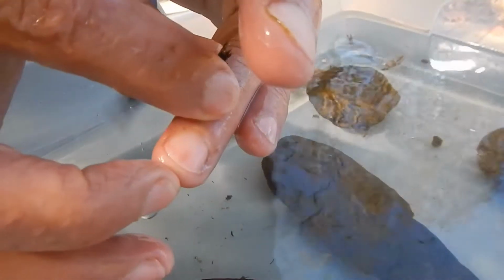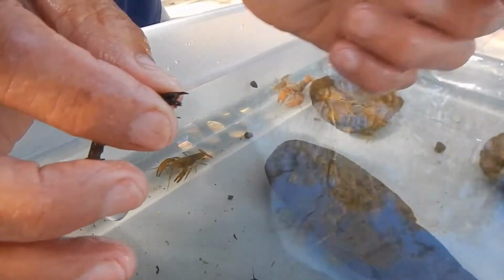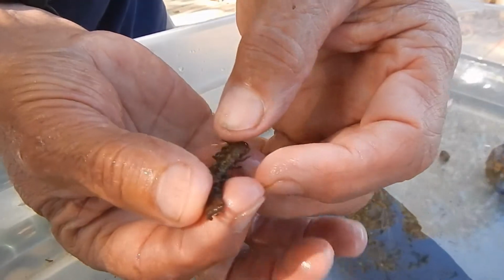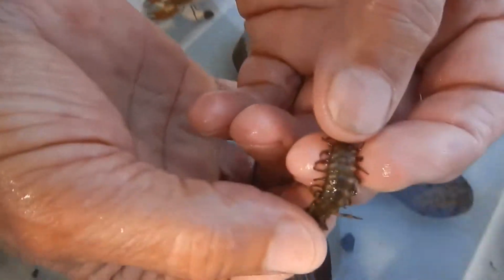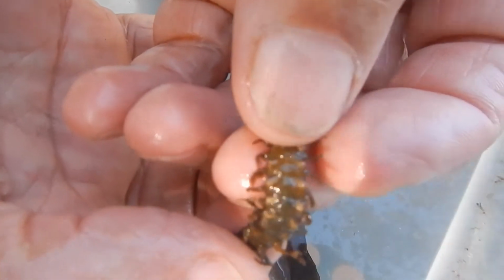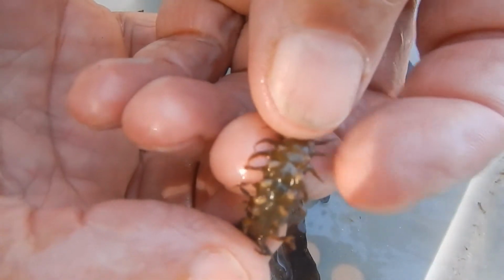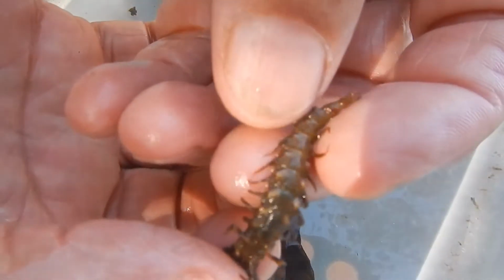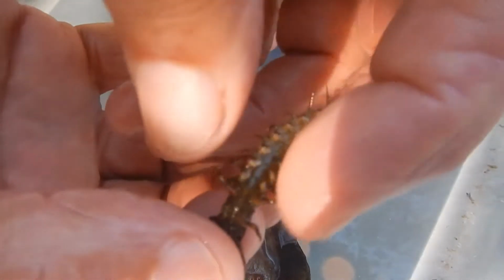And a helgramite has a very nasty set of pincers on its head. You know, it can bite you a little bit, but it also has, if you can see, the white tufts all the way down its abdomen at every juncture of an appendage. Those are his gills. That's how he gets his oxygen out of the water.